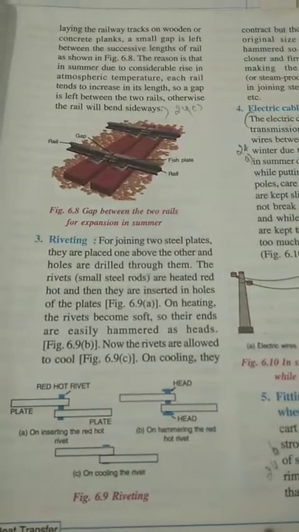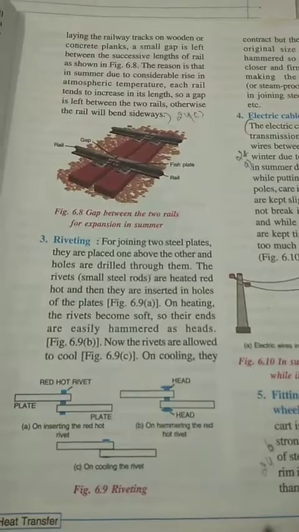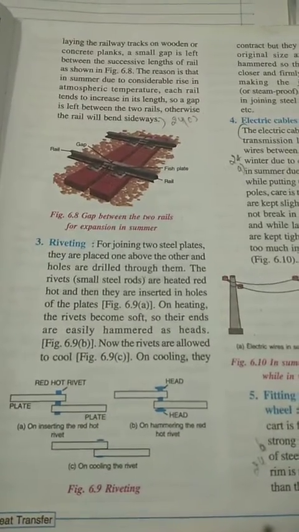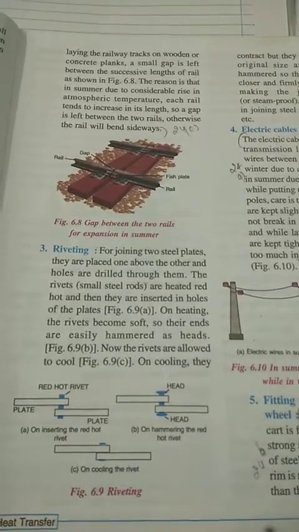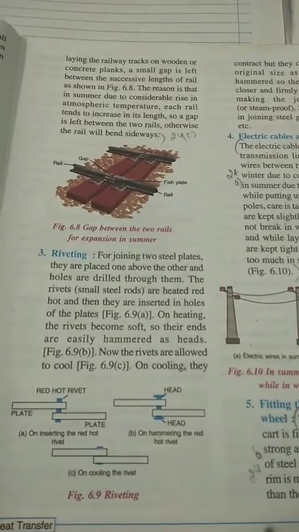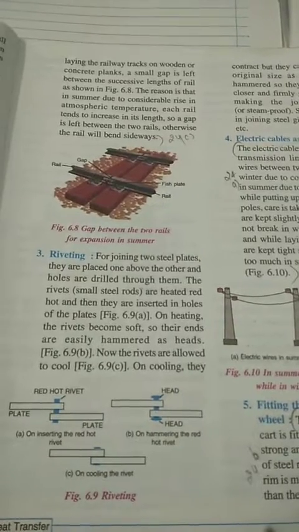The next is riveting. Riveting is for joining two steel plates. They are placed one above the other, and holes are drilled through them. Rivets are small steel rods, heated red hot, and then inserted into the holes of the plates.